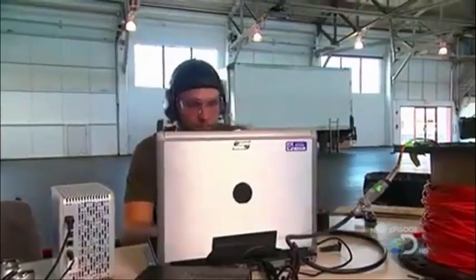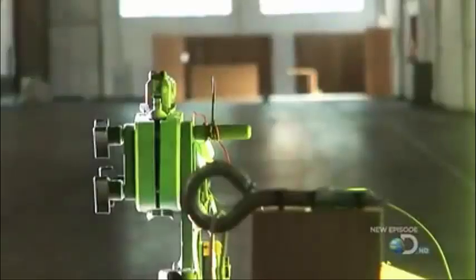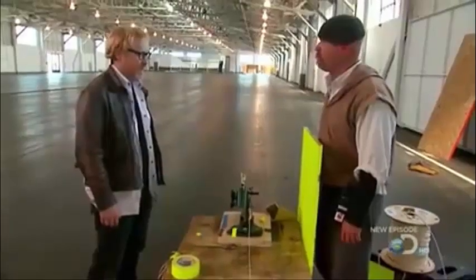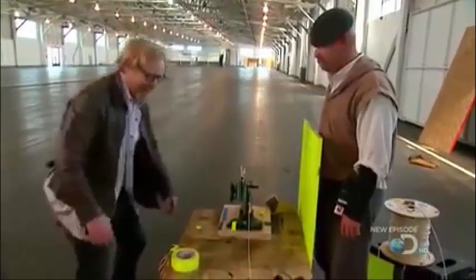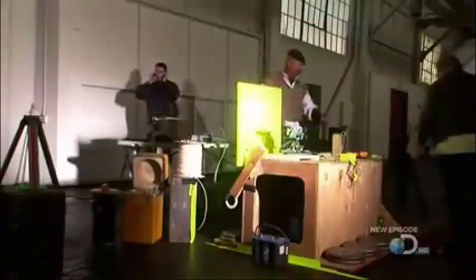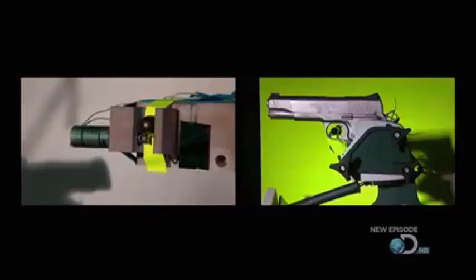All right, dude, you ready to do this for real? I think we'll hit it on the first shot. Really? Oh, yeah. You never make predictions. That's awesome. Bullet drop versus fired. In 3, 2, 1.